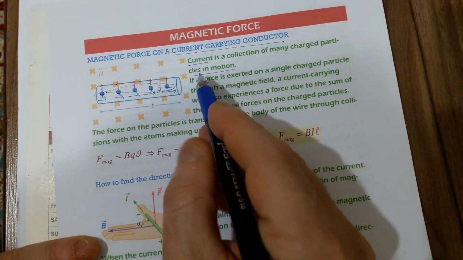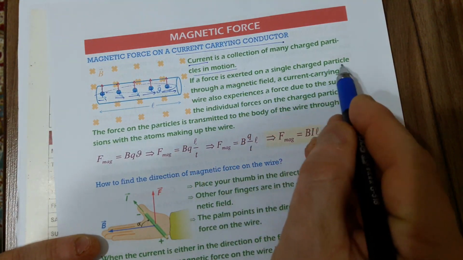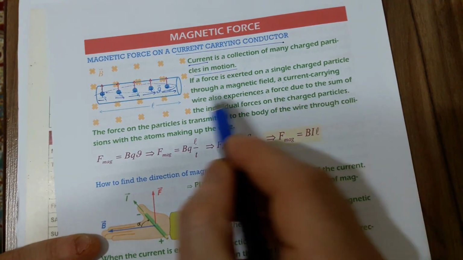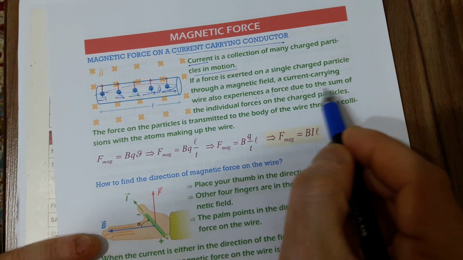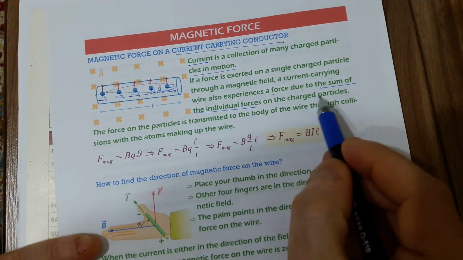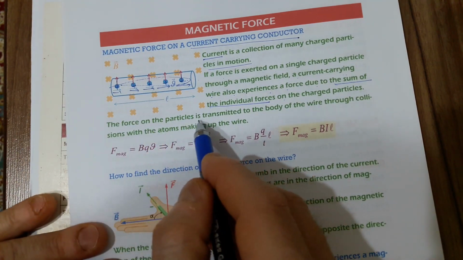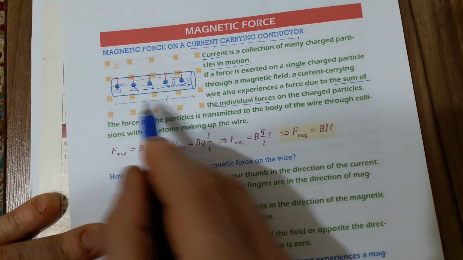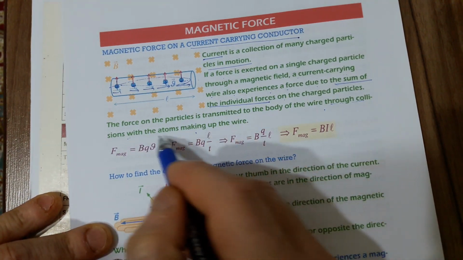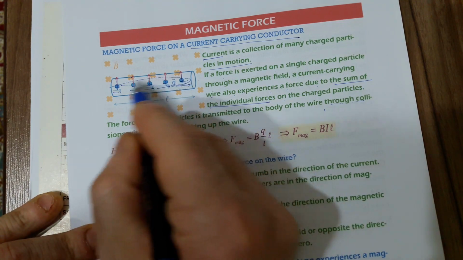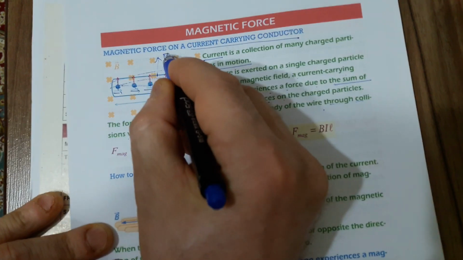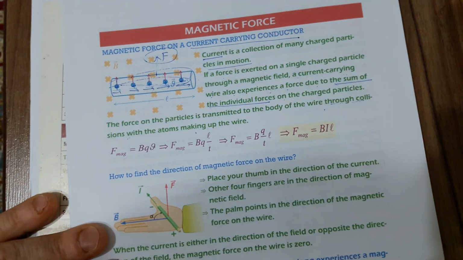So if a force is exerted on a single charged particle, meaning each charge experiences a force, a current-carrying wire also experiences a force due to the sum of the individual forces, these tiny forces on the charged particles. The force on the particles is transmitted to the body of the wire through the collision of the particles with the atoms making up the wire. So the addition of these tiny forces is transferred to the body of the conductor as the force acting on the conductor.